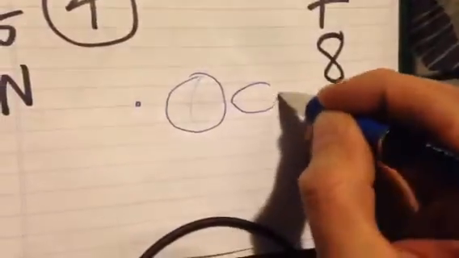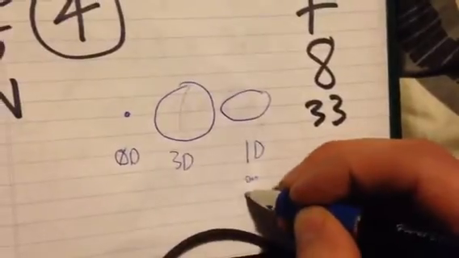So a more complex zeroth dimensional singularity. One-dimensional line, you know, on 2D.